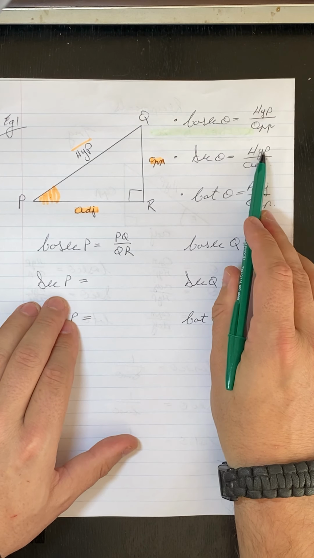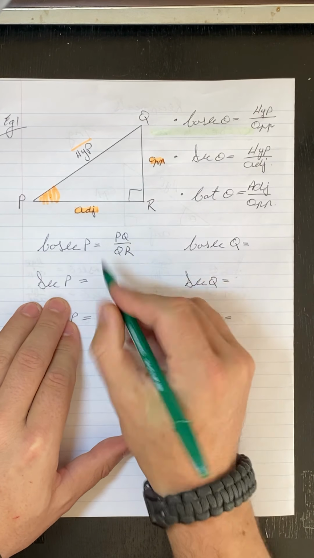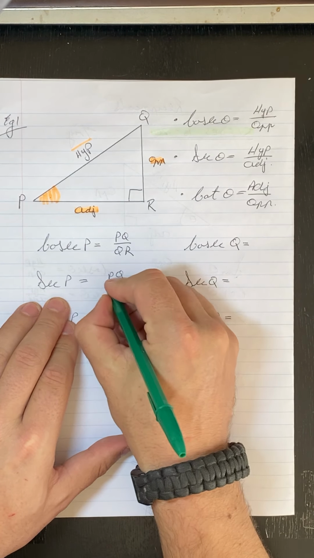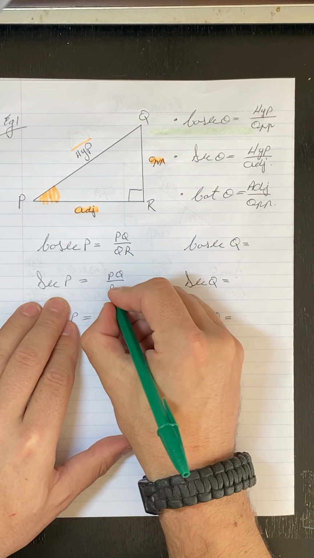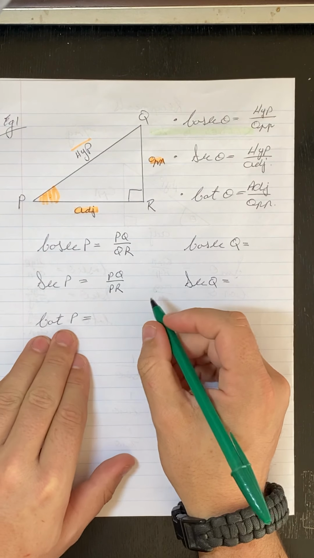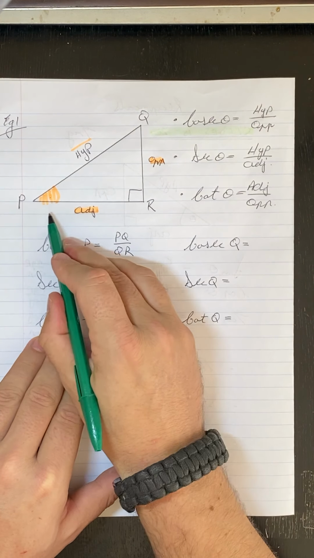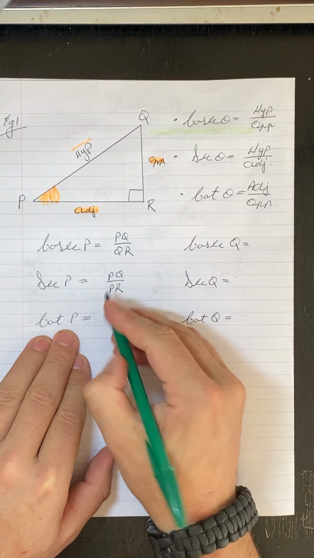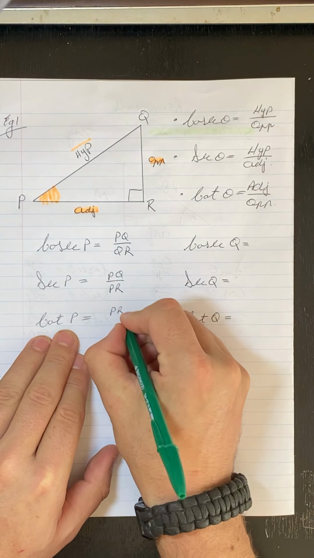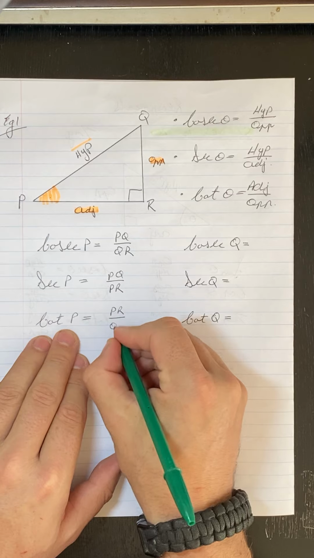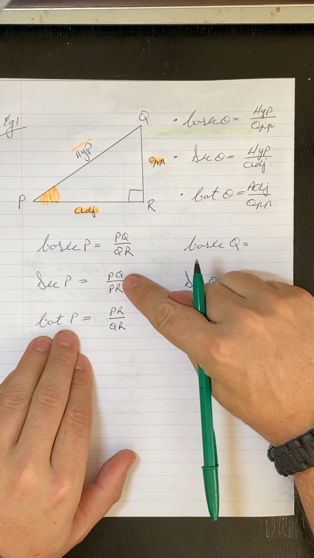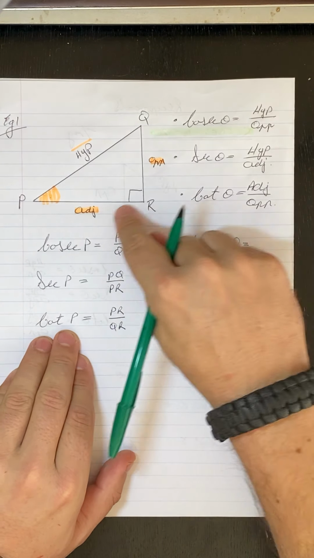Sec is hypotenuse, which is PQ, over our adjacent side, which is this PR side. Cot will be adjacent, so PR, over our opposite, which is QR. As you can see, they're all different ratios of this triangle.